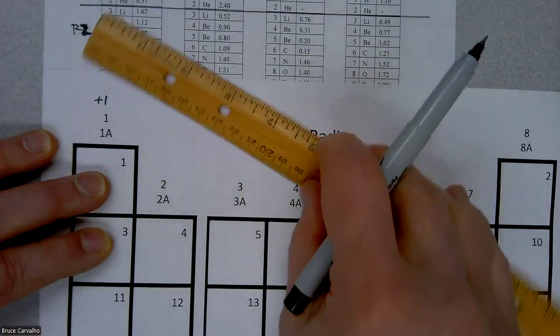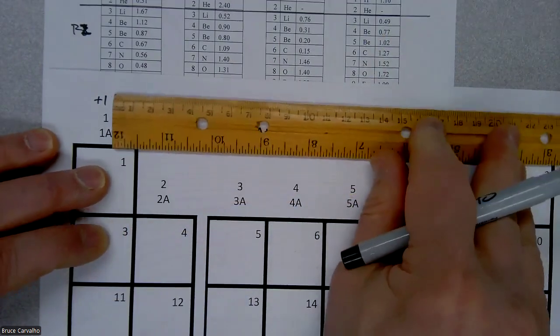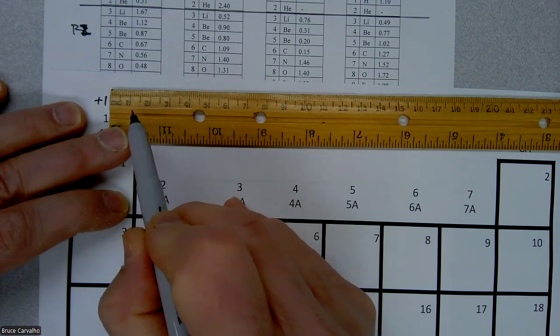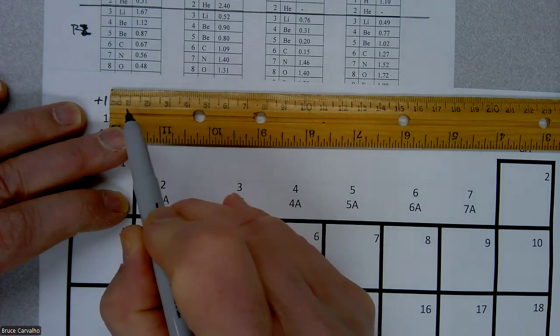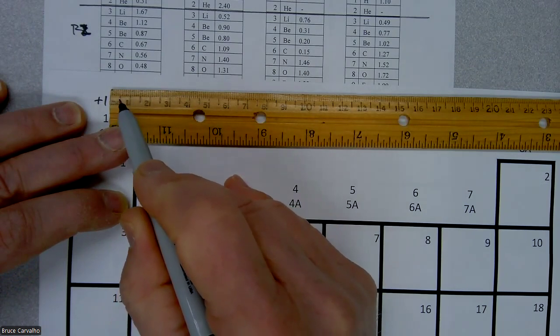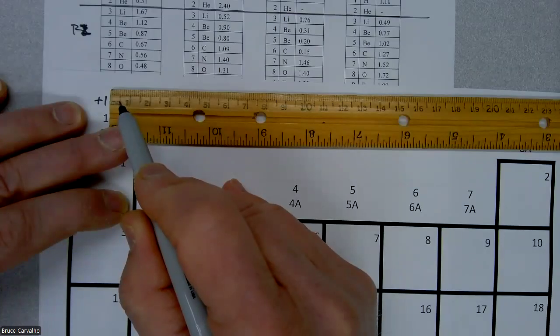You have 2 sides on most of the rulers in our classroom, and we're going to use the side that has the centimeters and millimeters. The centimeters are the numbers 1, 2, 3, 4, 5, 6, 7. The millimeters are in between the numbers. So halfway to 1 is 0.5. Don't use fractions, use decimals.